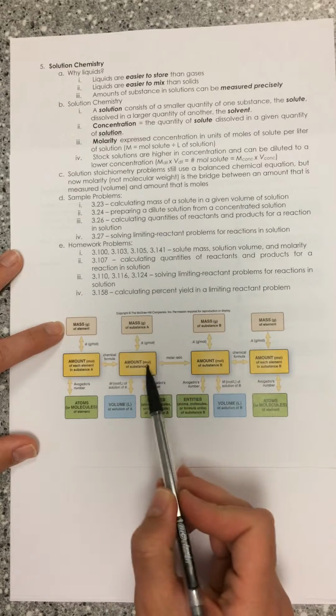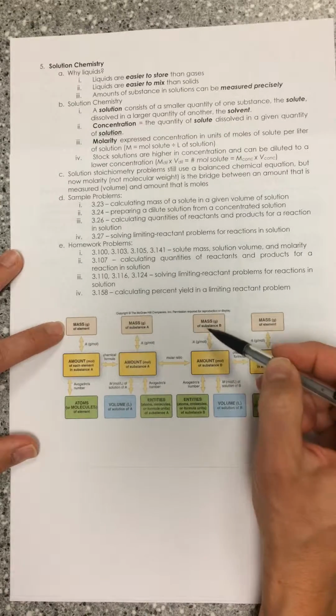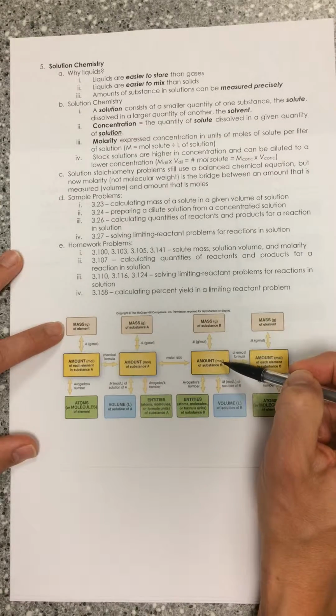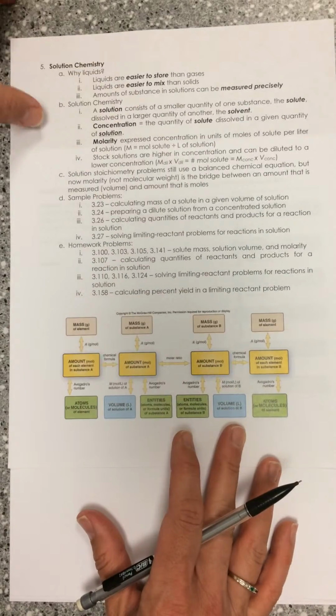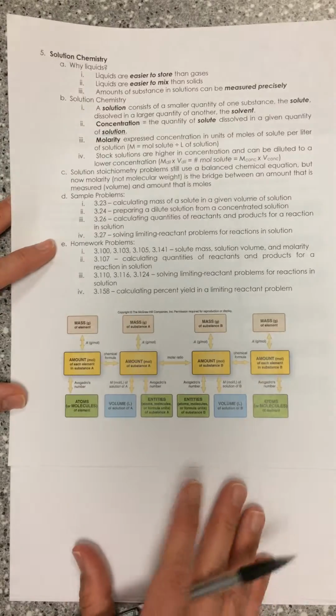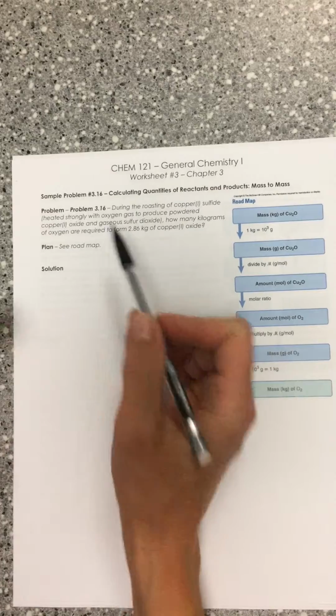We can use the molar ratio from a balanced chemical equation to change who we're talking about. And then again, use a molar mass to reconvert from moles to mass, but now of a different substance. So this is essentially the walk that we're going to do here. That's our roadmap.